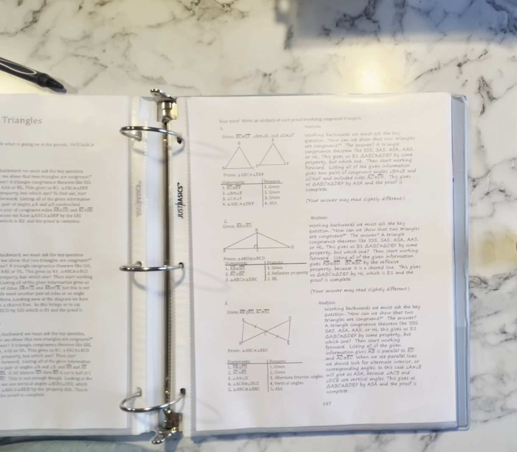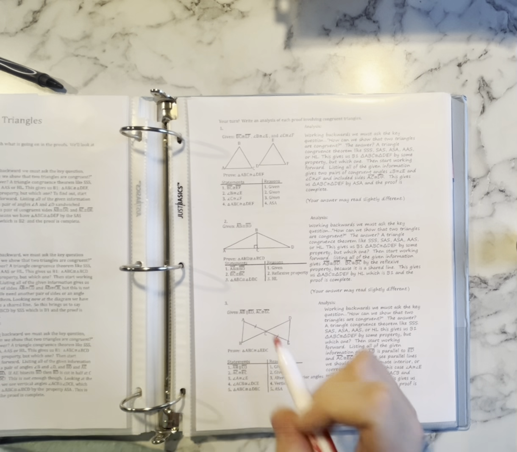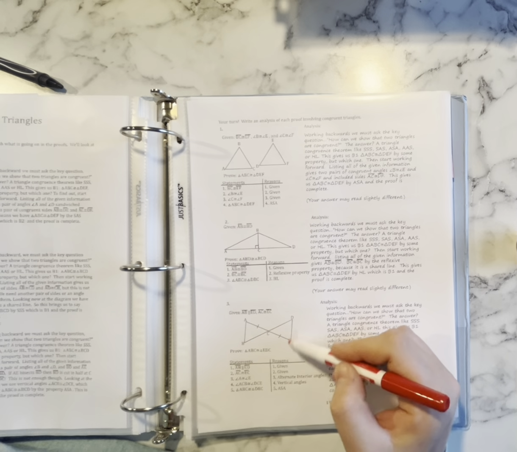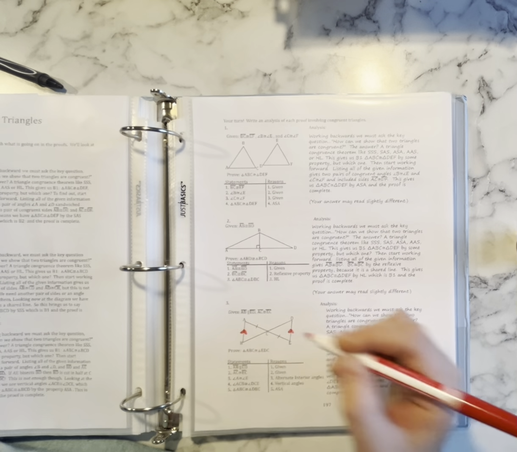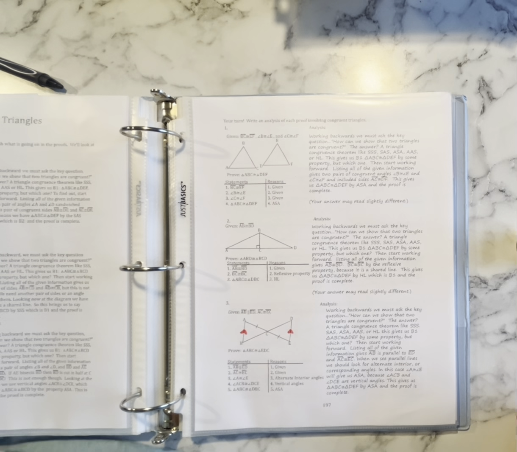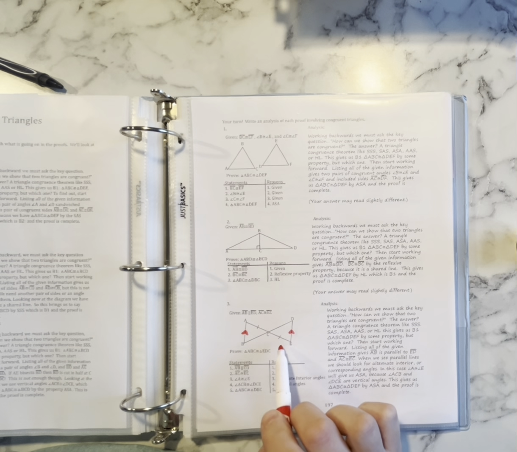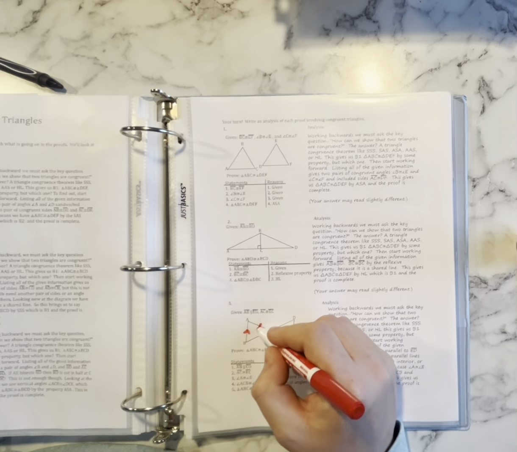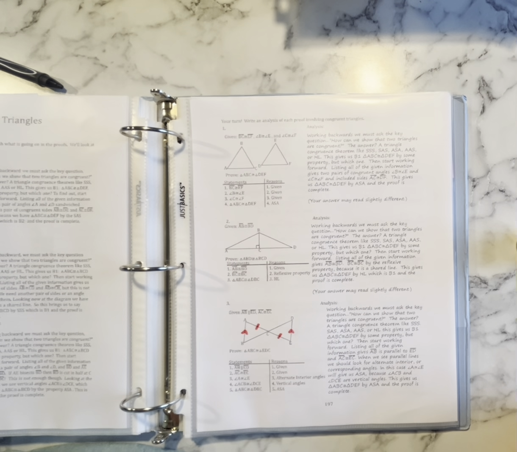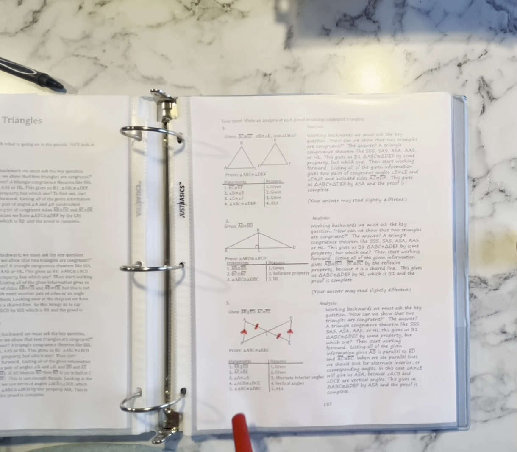All right, number 3, we have that AB is parallel to ED. Whenever you have parallel lines, you're looking at different types of angles with a transversal. And we are also given that AC is congruent to EC, which is written for us here. So working backwards, we must ask our question: how can we show that two triangles are congruent? By using the triangle congruence theorem. So, which gives us step 5 here. So we're going to start working forward with what is given to us.